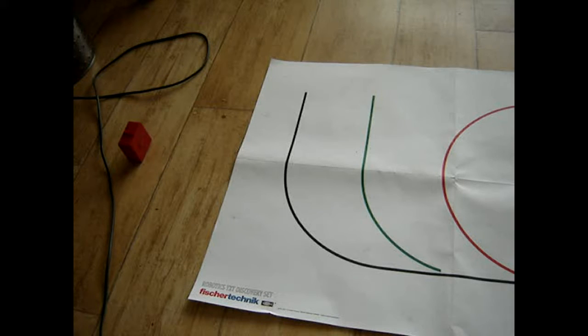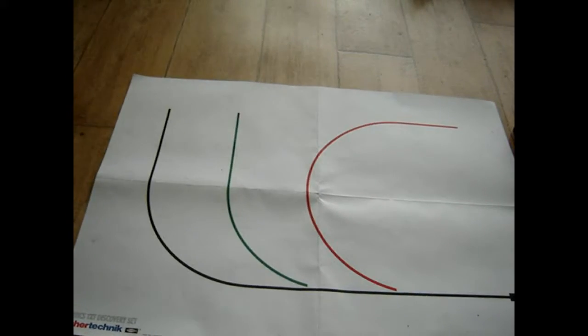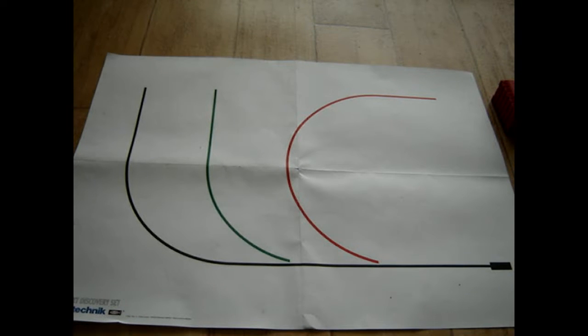And there you see that even when it is pointed slightly to the light, it doesn't work at all. So let's do one more test.